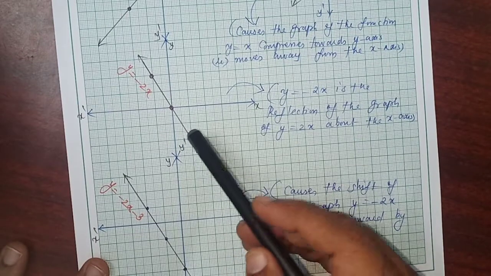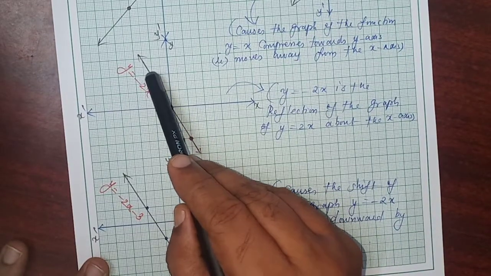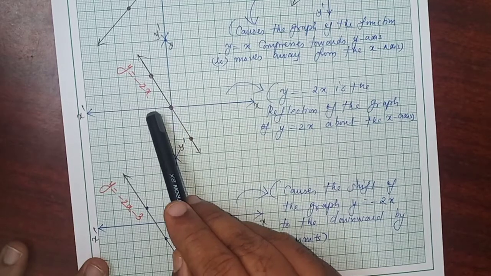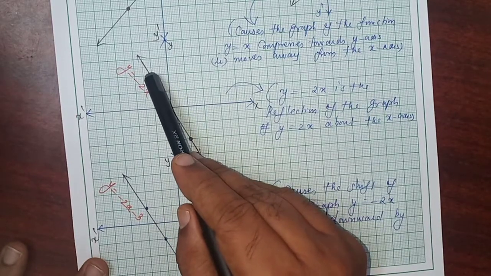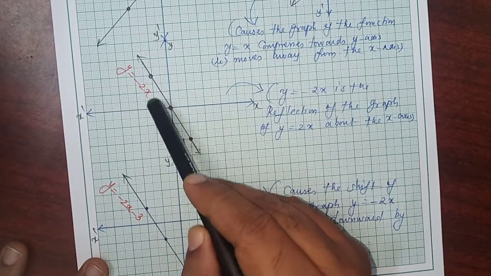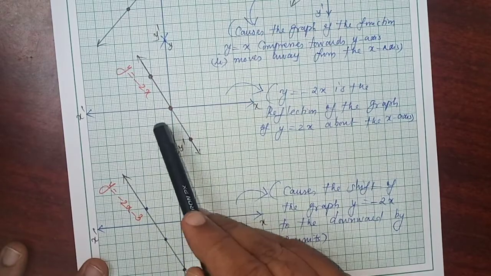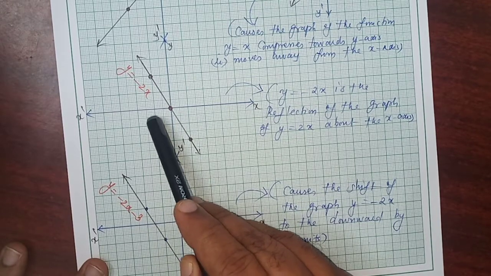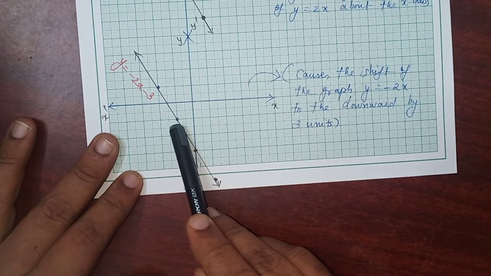Now I take one more point. It is passing through y equal to minus 2x, passing through this point. What point is it? I take here minus 1, this is 2. Correct? Minus 1 comma 2. Now downward by 3 points: 1, 2, 3. So this graph must be passing through what point? Minus 1 comma minus 1. Look at that. Downward by 3 units.